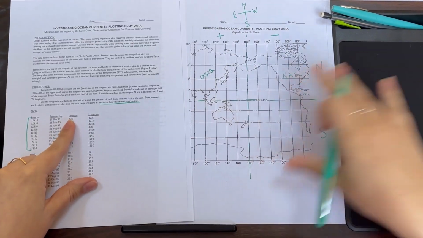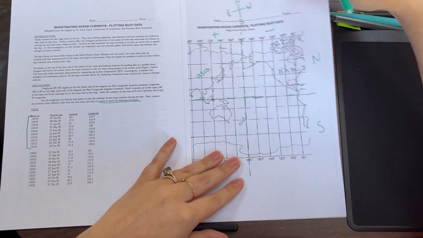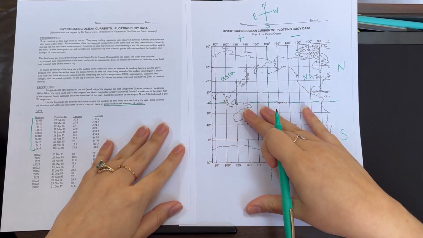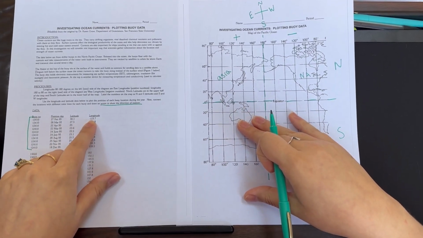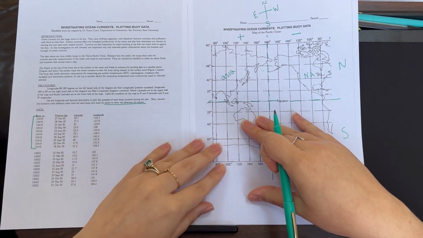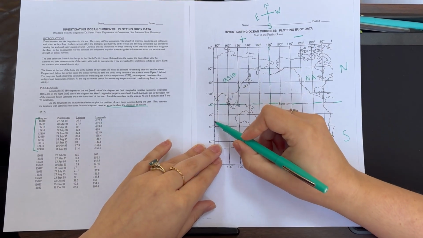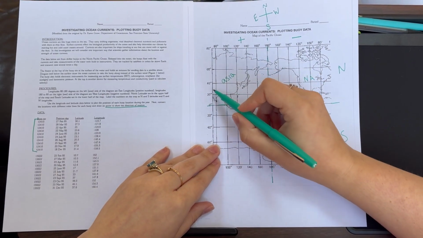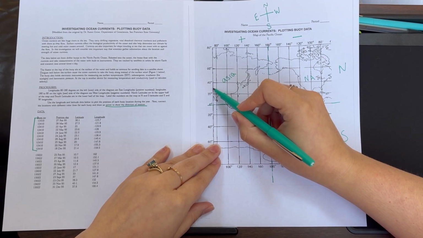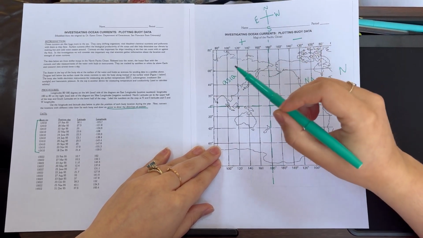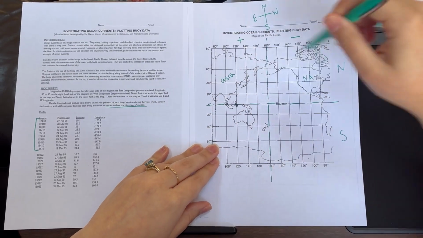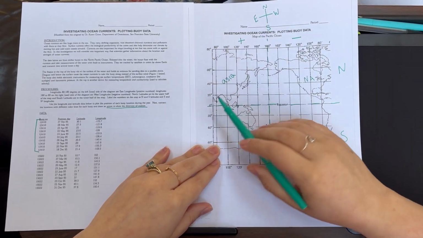I have a latitude, remember, which is my north and south value, of 30.1, and a longitude of negative 123.7. So I'm going to find 30, which is halfway between 20 and 40, in the north, and negative 120, which is going to be on this side, which is our west coordinates.